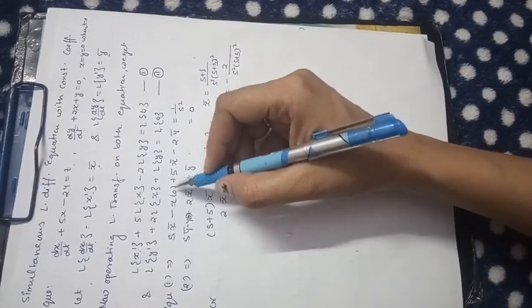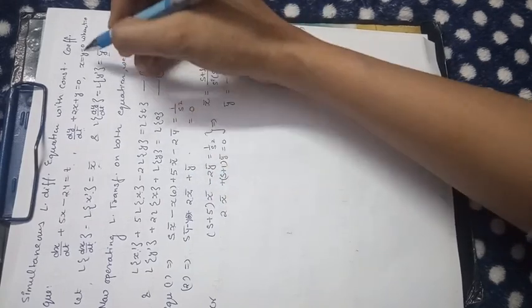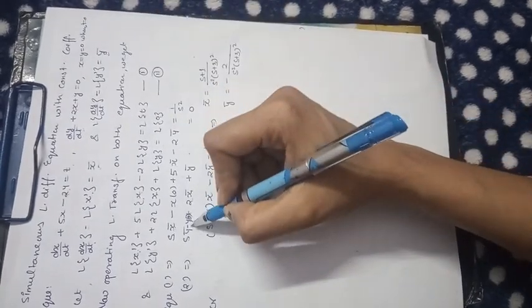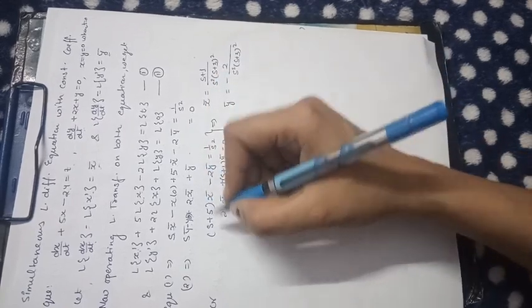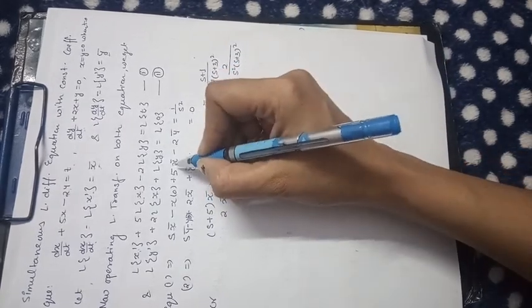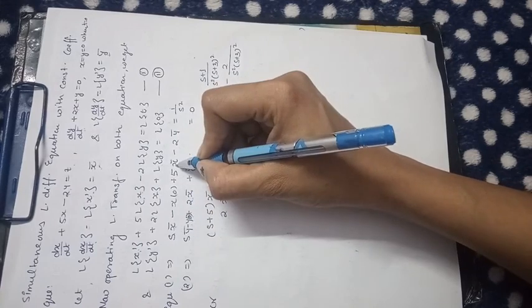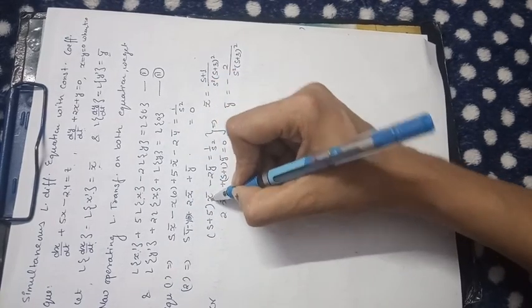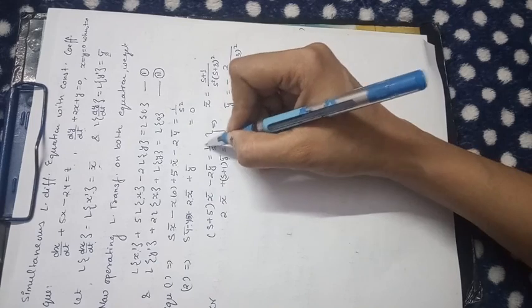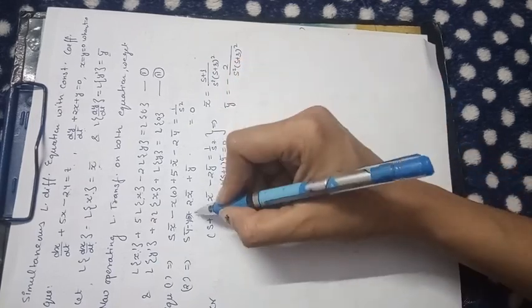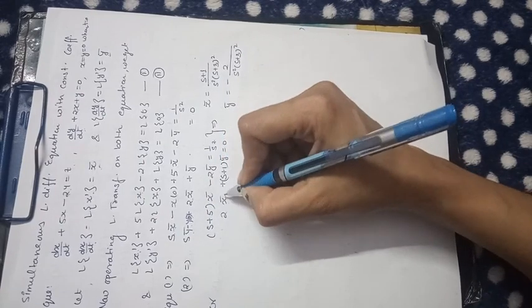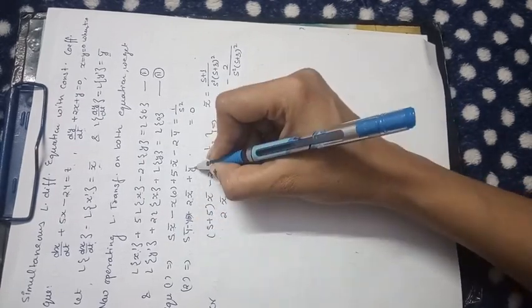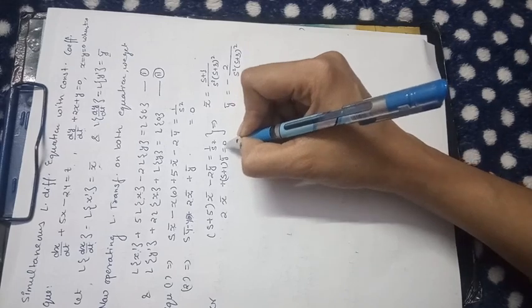Now put the value of the initial conditions. x(0) is given as 0 and y(0) is equal to 0. That means x(0) and y(0) are removed here. Now the equations can be converted into this form. Take this part and that part separately. (s + 5) x bar - 2 y bar = 1 upon s square. And 2 x bar + (s + 1) y bar = 0.